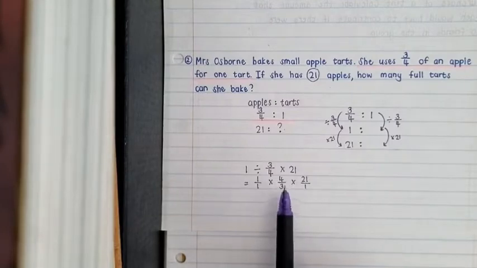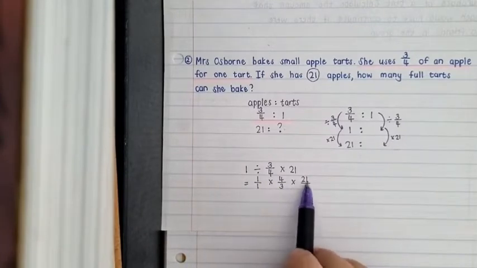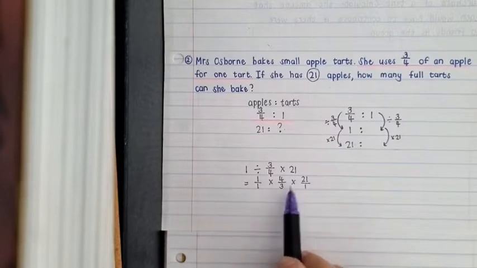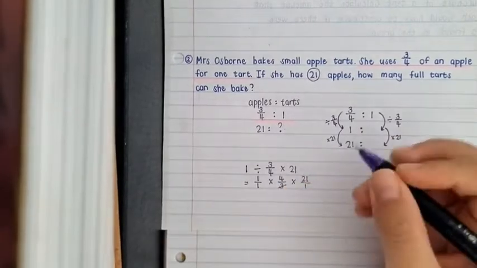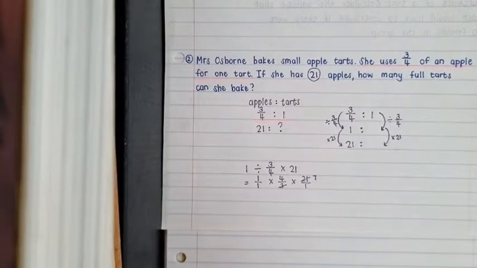So let's see what happens here. With a 4 and a 1, can I cross cancel? 4 and 1, I can't cross cancel there. But with 3 and 21, 3 does go into 21, right? 3 goes into 21 7 times. So I can cross cancel with my 3 and 21. And because 3 goes into 21 7 times, I'm going to be left with a 7 up there at the top.